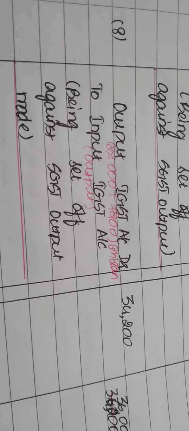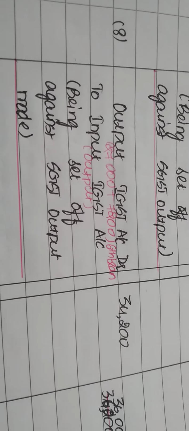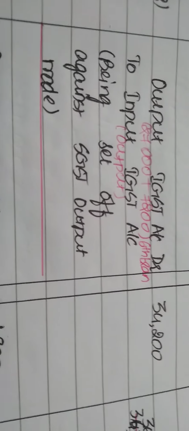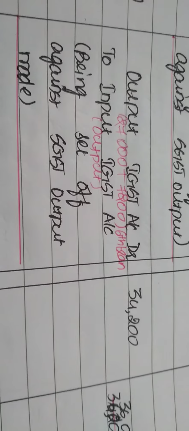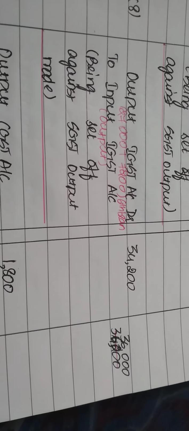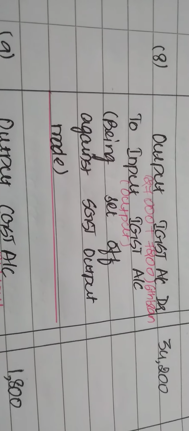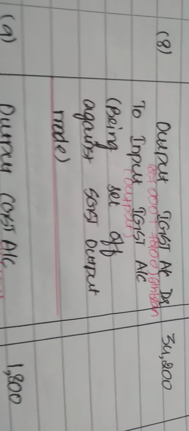So for output IGST account, take the total from the 6th transaction, that is 27,000 plus 7,200, which will lead you to 34,200, to input IGST. For input IGST, take the amount of output IGST, that is 36,000, which is there in the previous transaction, being set off against output.